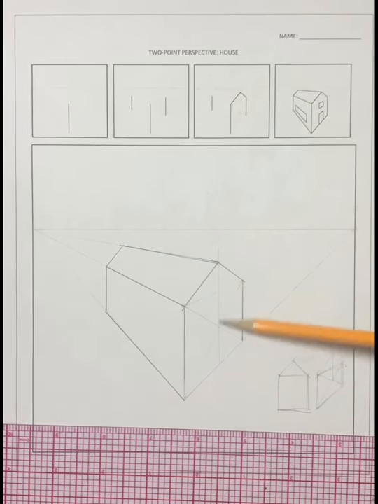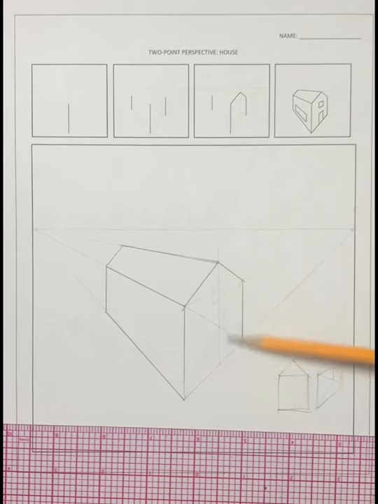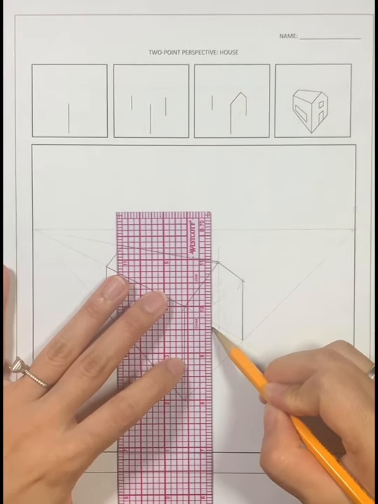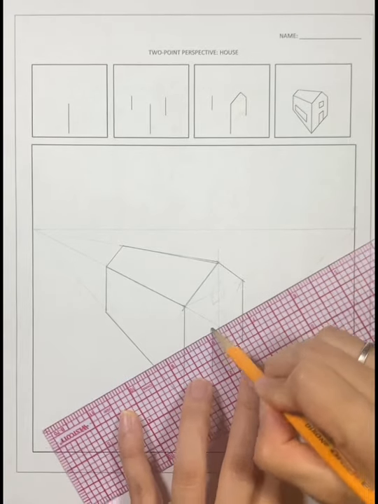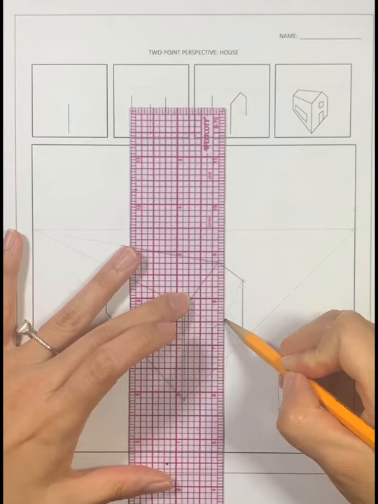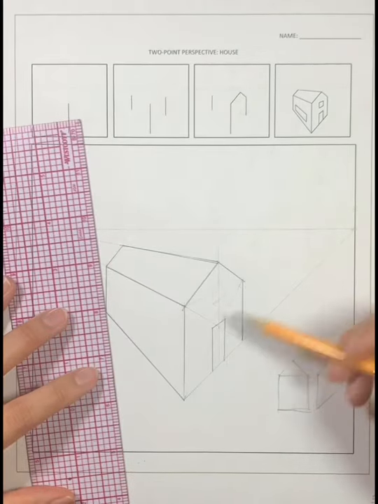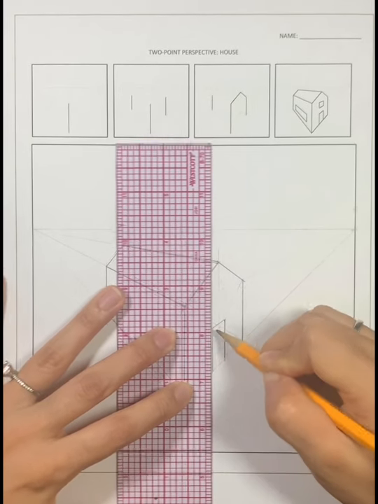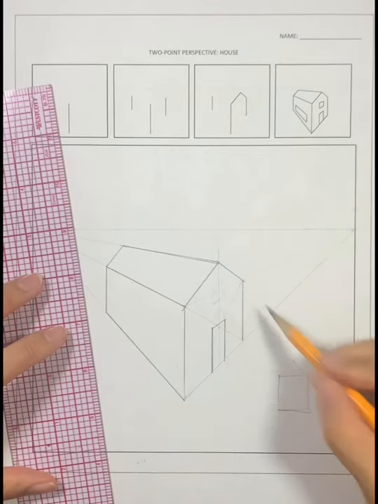We know this is a center, so most likely we'll draw a window and the door right there. So let's go ahead and get started. We're going to start with the edge, of course. Find this point and connect to the vanishing point right there. And we're going to bring it down. Make sure it's a perpendicular line once again. And that gives us a pretty good line. Oh, I didn't line it up. There we go. That's the door for this house.